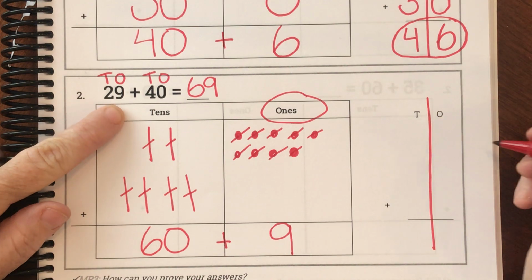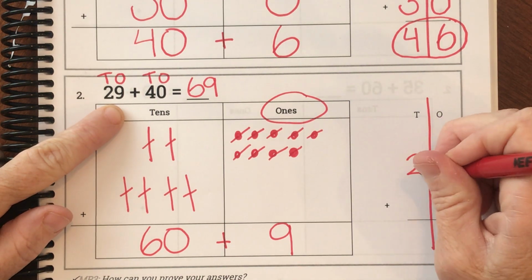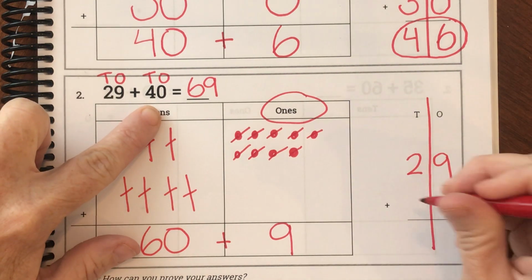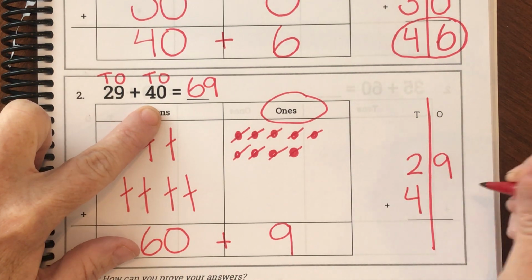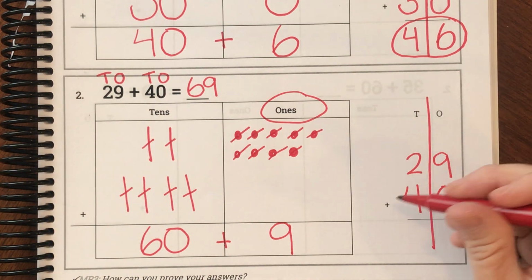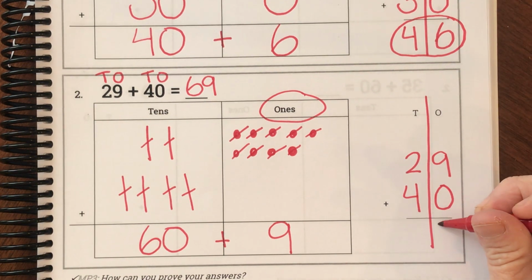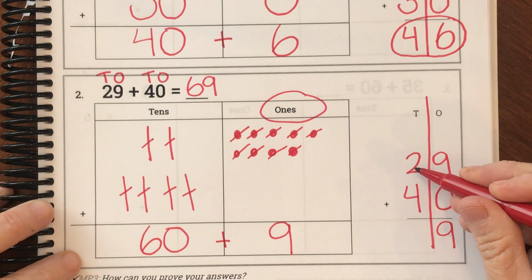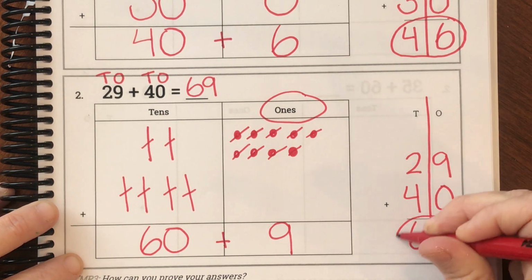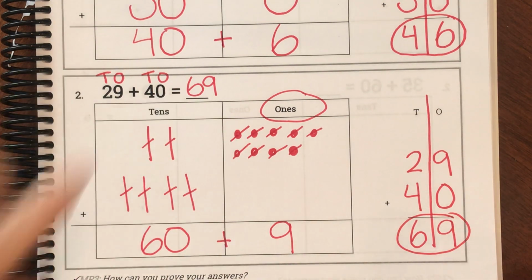Okay, let's look at this in working form. In working form, I have 29, so I'm going to put a 2 in my tens column and a 9 in my ones column, plus 40, so a 4 in my tens column and a 0 in my ones. So 9 ones plus 0 ones is 9 ones. 2 tens plus 4 tens is 6 tens. And my sum is 69.